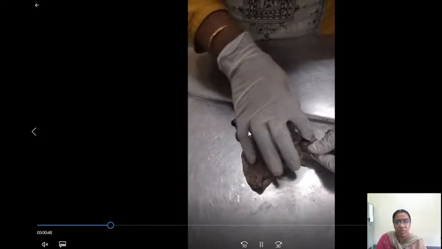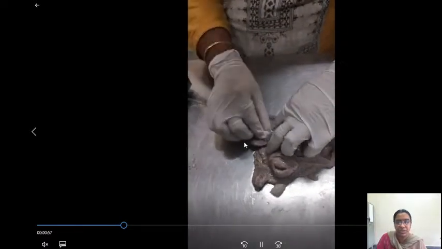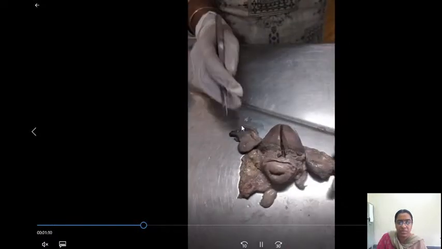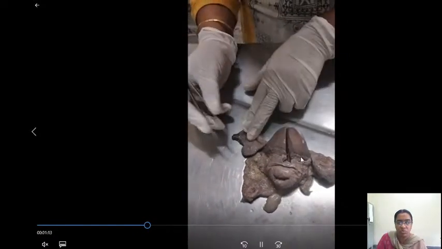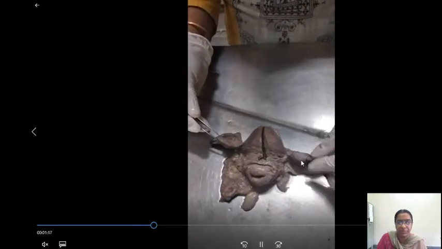In this specimen, you can see the pair of ovaries. These are almond shaped structures present in the pelvis, and the whole organ system is in the pelvis. These are the pair of female gonads, present on either side of the uterus. This is one and this is the other.